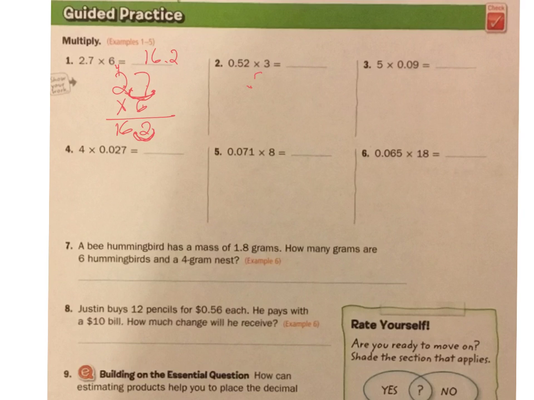You have 0.52. 52 is a cool number. That's Clay Matthews' number. Okay. So we have 0.52 times 3. I'm not going to worry about the decimal. I'm just going to do the multiplication that I know how to do. 3 times 2 is 6. 3 times 5 is 15.